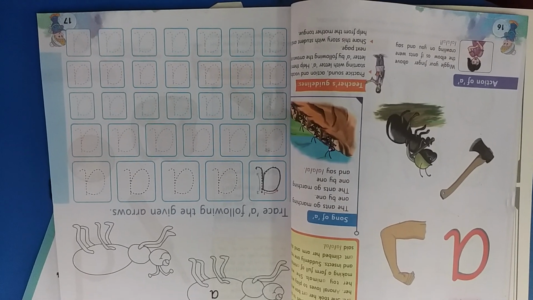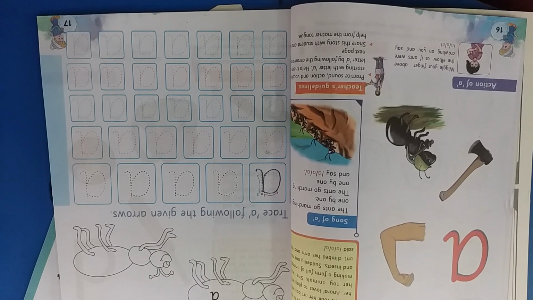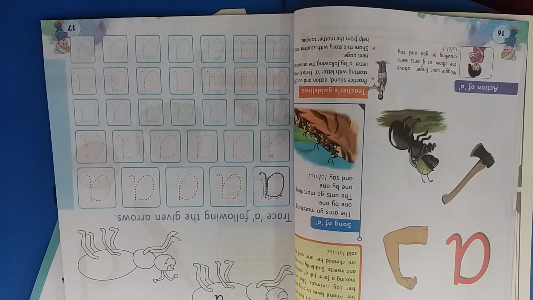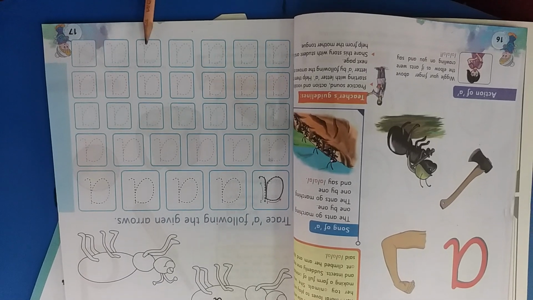I hope students you get it. You have to send me these two pages on the WhatsApp group.